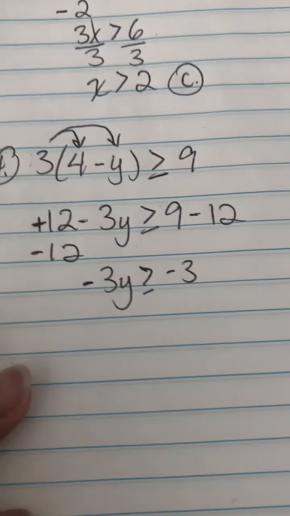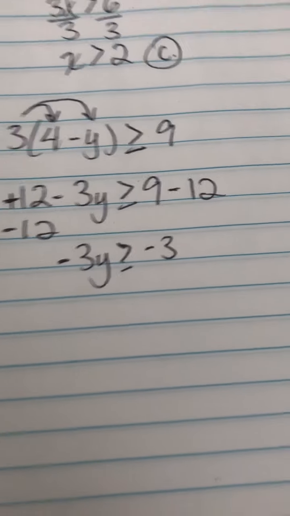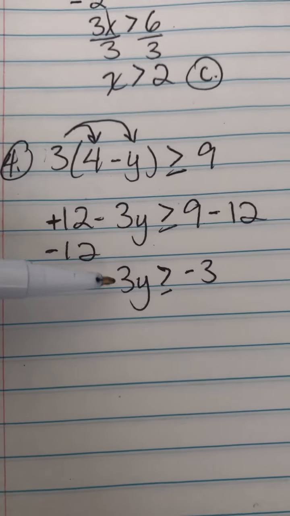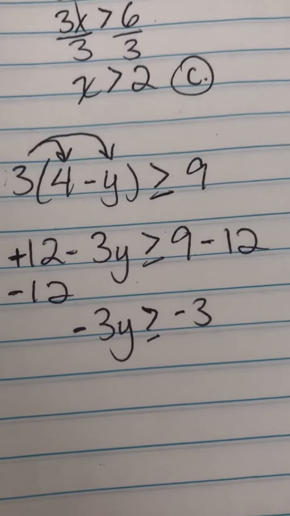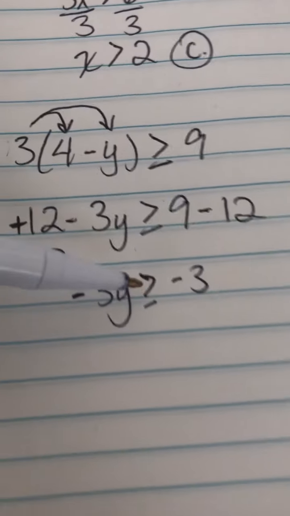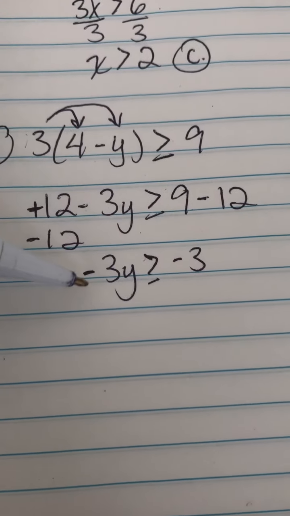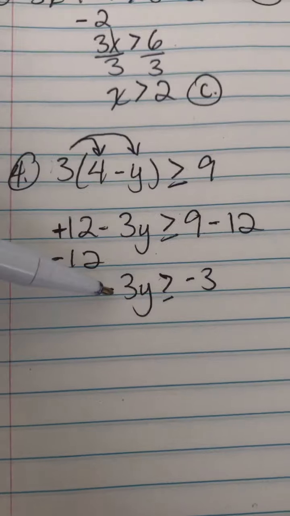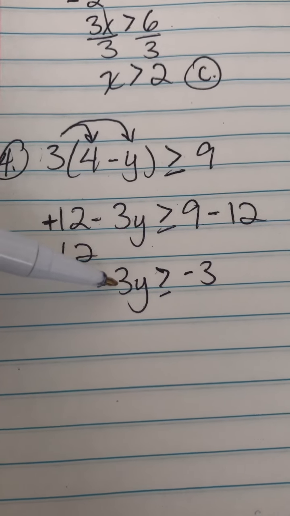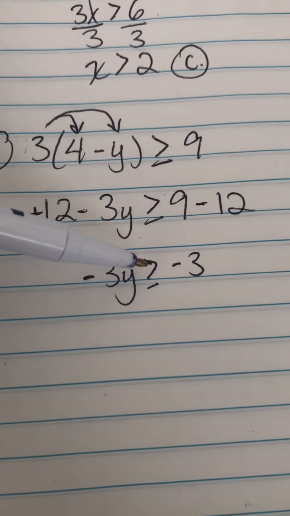Now we have to divide by 3 on both sides. But not just 3, we have to divide by negative 3. And anytime you divide by a negative number or a negative variable, the sign switches.